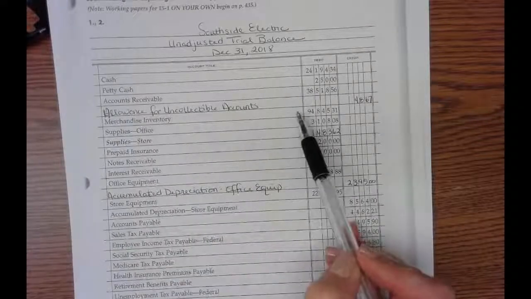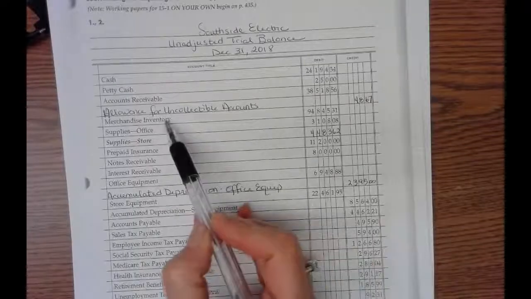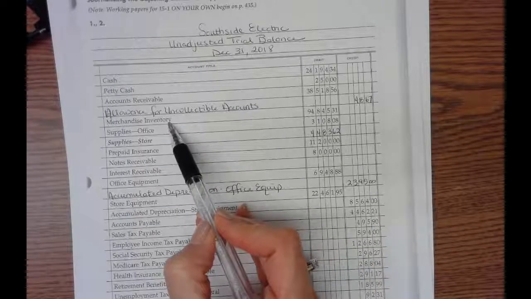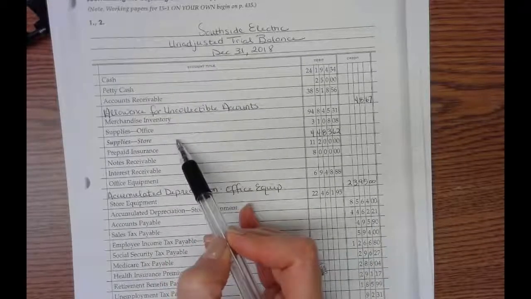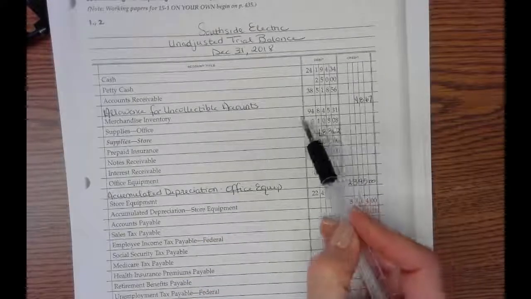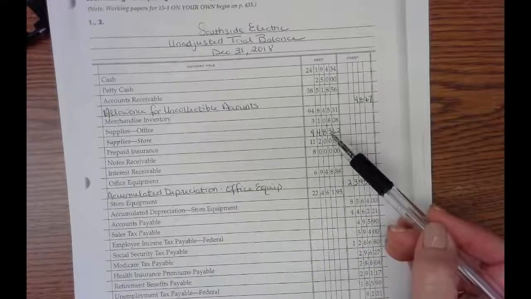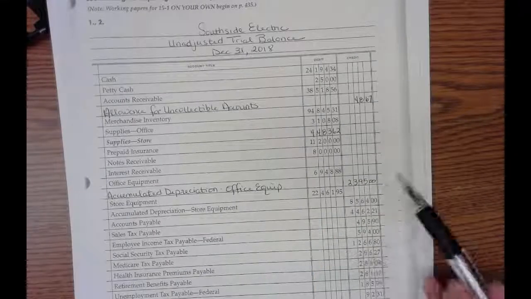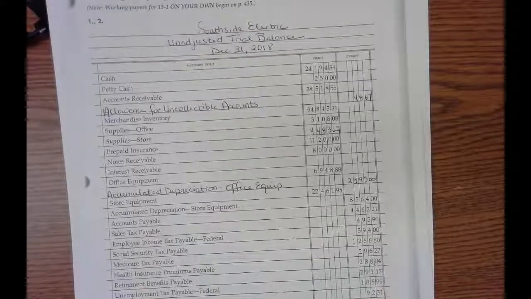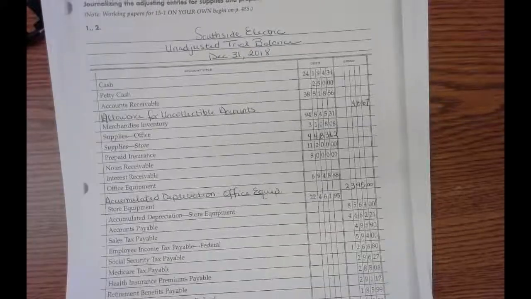But because merchandise inventory went up instead of going down, we have to debit merchandise inventory and credit income summary. Now, if it were the reverse, if merchandise inventory had gone down, we would debit income summary and credit merchandise inventory. So merchandise inventory is a little bit different. It goes back and forth. It just depends on the scenario.